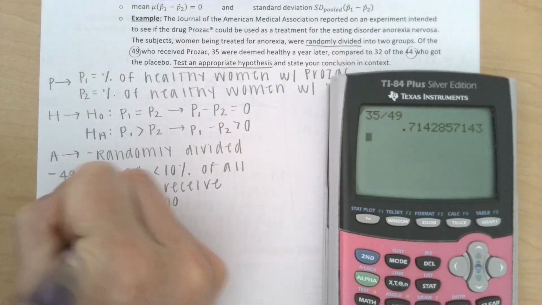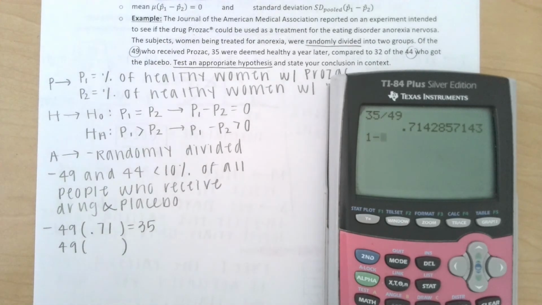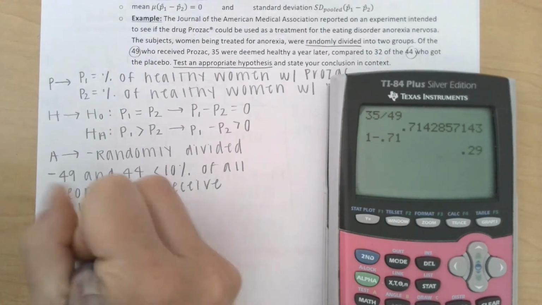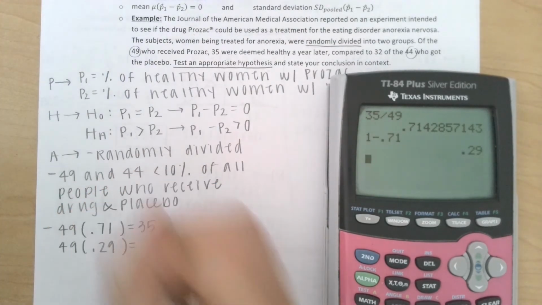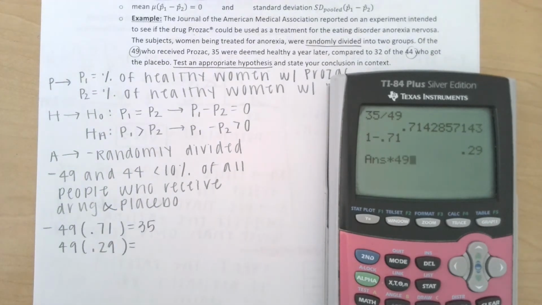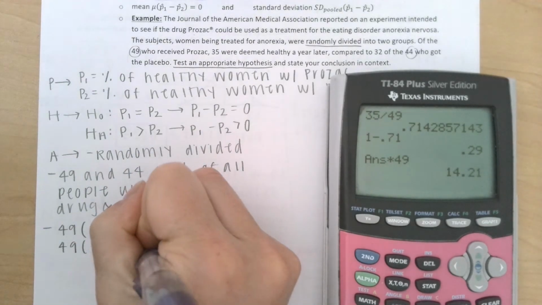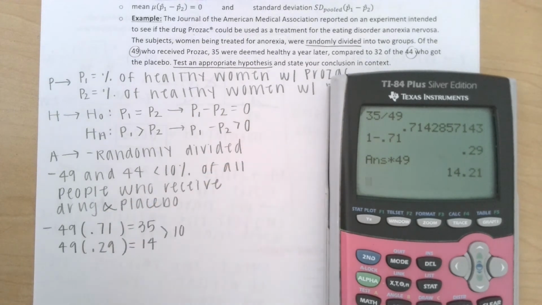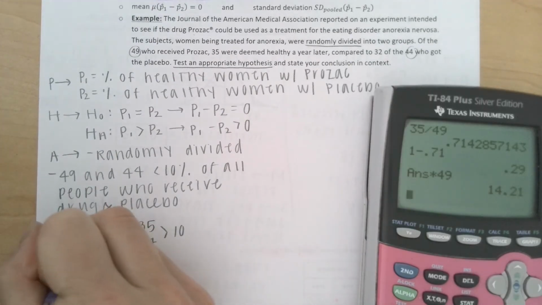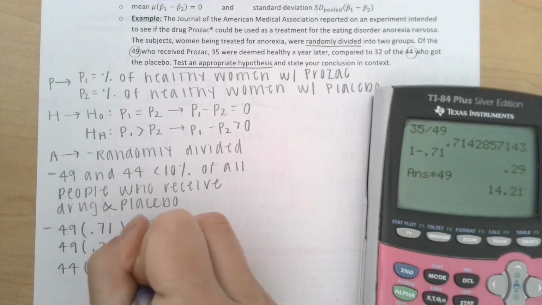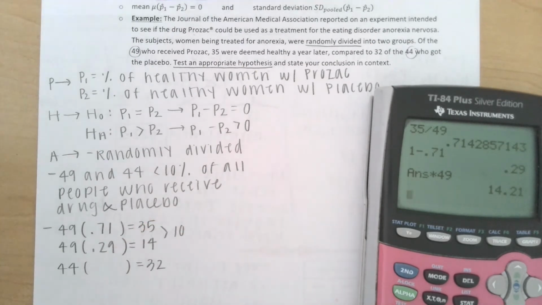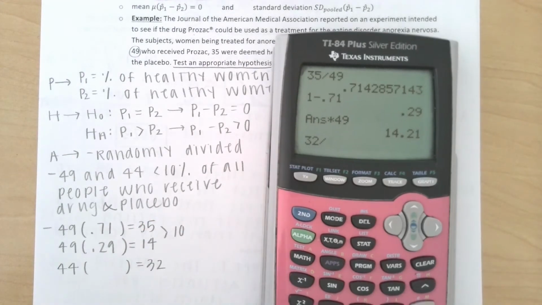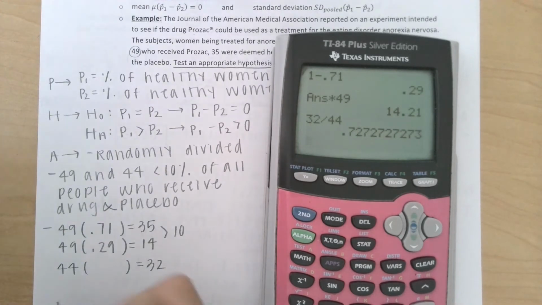So if I'm checking for the failures, 1 minus 0.71 gives me 0.29 times the 49 gives me about 14. Those are definitely greater than 10. Check the next group. So 44 people. I already know the number of successes is 32. Again, doing 32 out of 44 gives me 0.73.